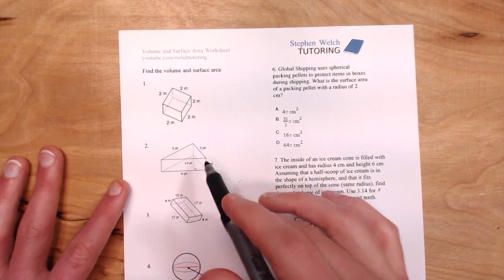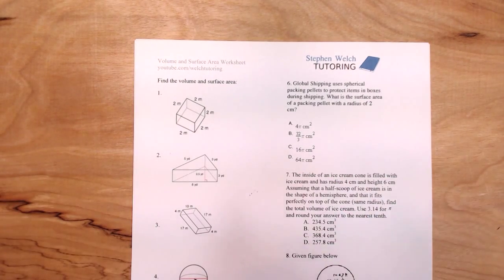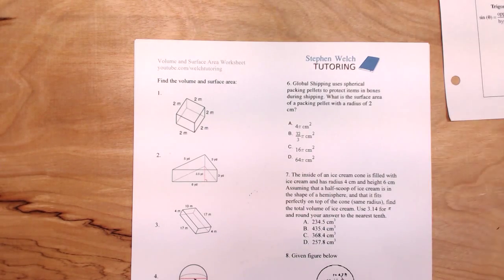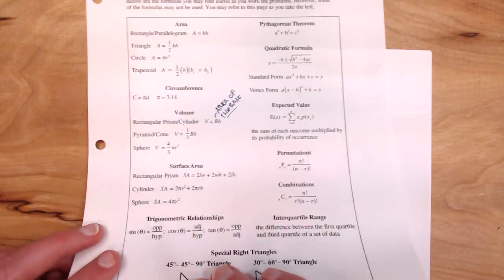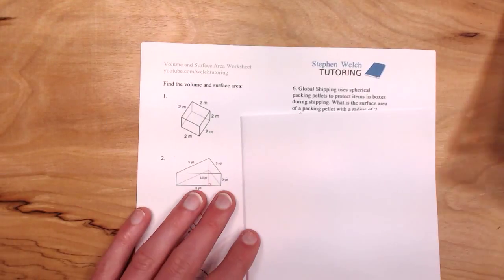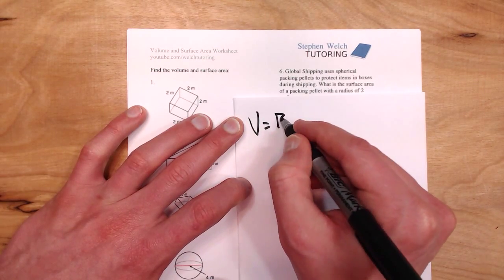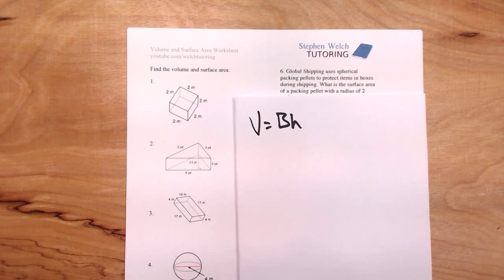This is a rectangular prism. More specifically, this is a cube because all sides are the same length. But we can use our rectangular prism formulas just fine. And they're asking us to find the volume and the surface area. So the volume, if we look at our formula sheet here, for a rectangular prism, it says that V, volume, is equal to B times H. So that's the area of the base times the height.